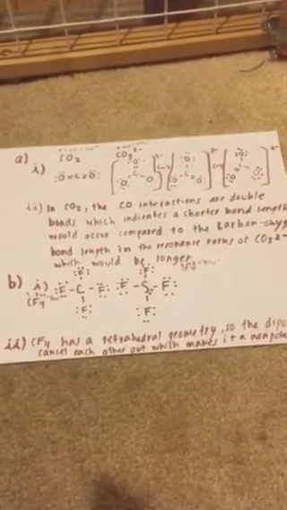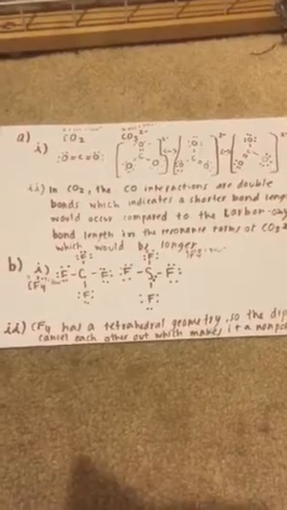Just because the shorter the bonds, the shorter the bond length. They're directly proportional, and the longer the bond length, or the weaker the bond strength, the longer the bond length.